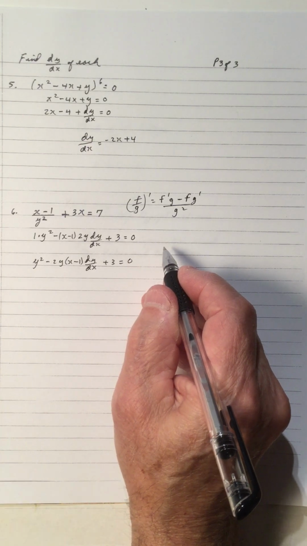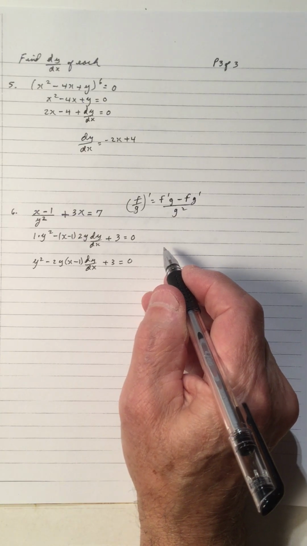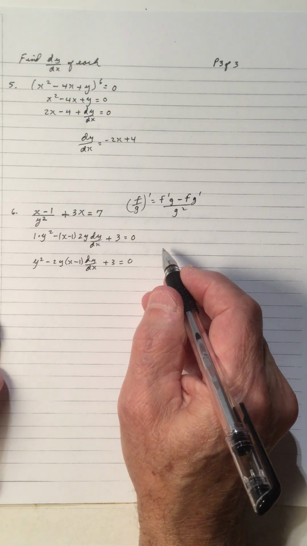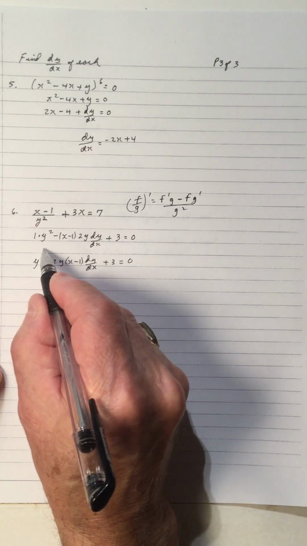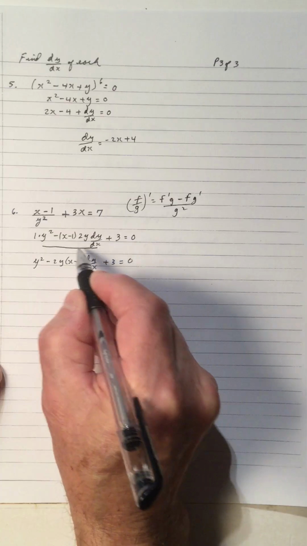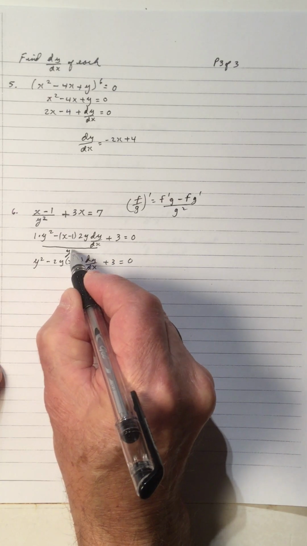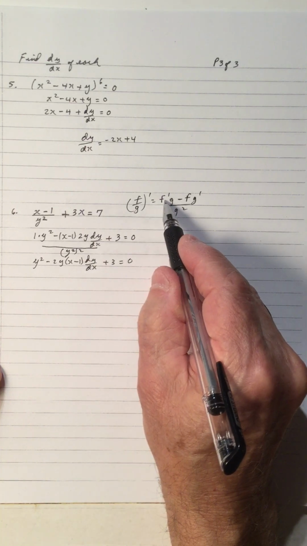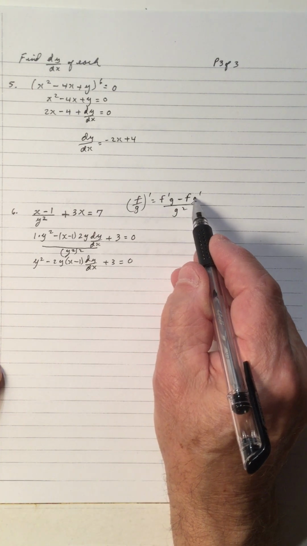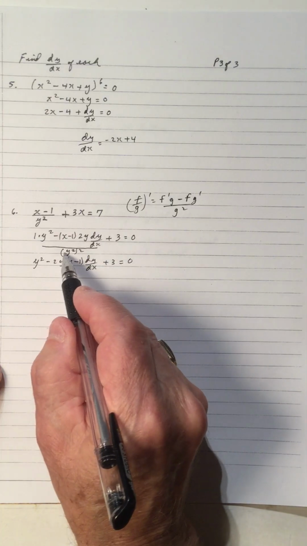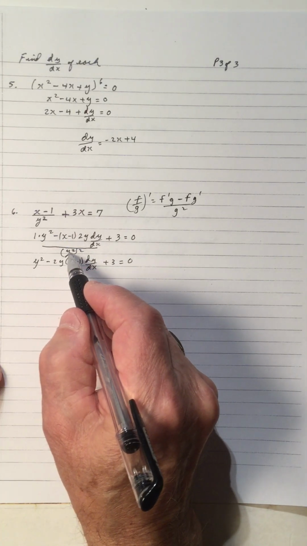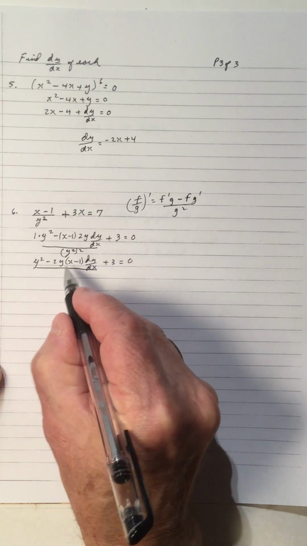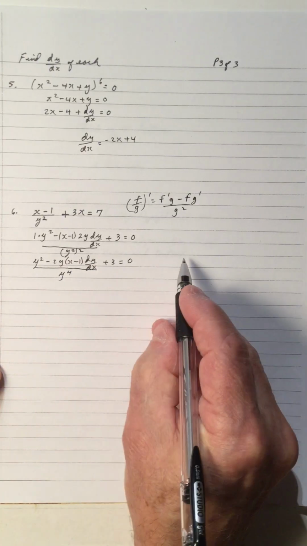So what we have is, now we got to isolate the dy/dx. Oh, I forgot. And again, I forgot to put that over y squared. I forgot to do f. I did the f prime g minus f g prime over g squared, but I didn't put it over the g, which is y squared, being squared. So that's y to the 4th.